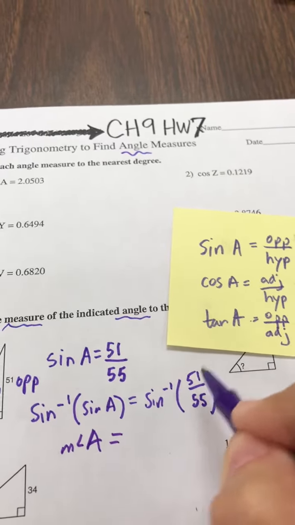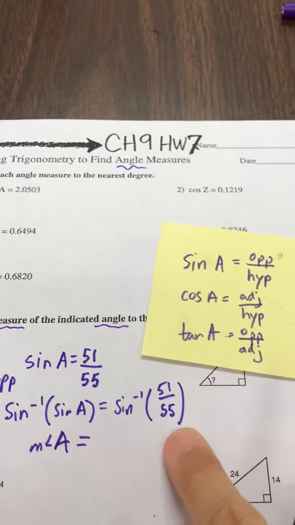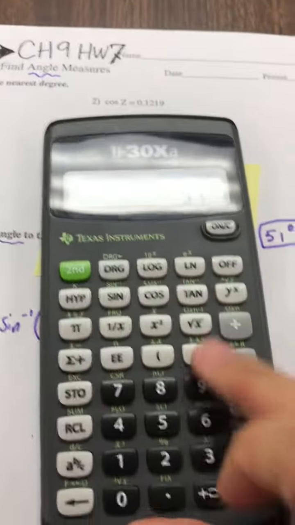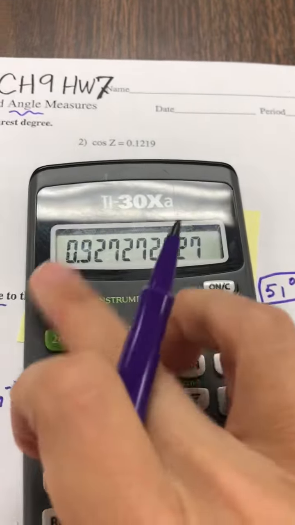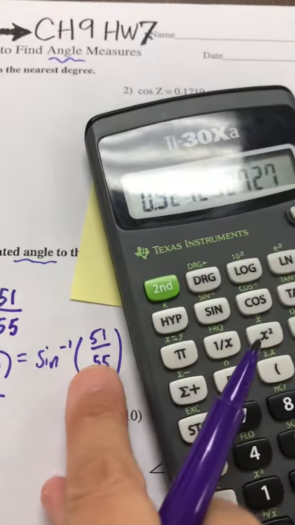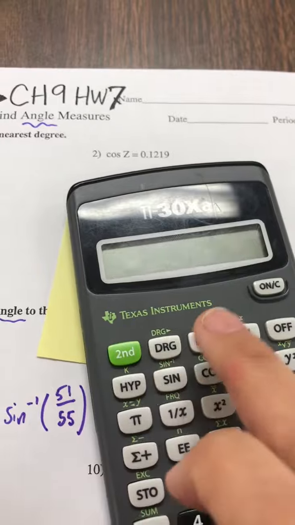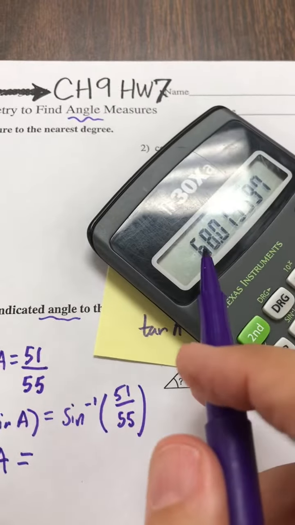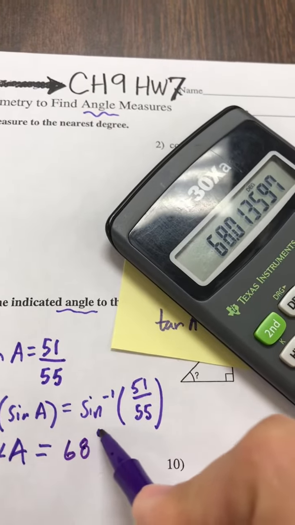And so to type this in the calculator, the inverse sine of 51 over 55, I have to turn it into 51 divided by 55. Enter. Okay, so that is the ratio of 51 over 55. And now I'm just going to hit second sine. Awesome. And round that to the nearest degree. So 68.0 would round to 68 degrees.